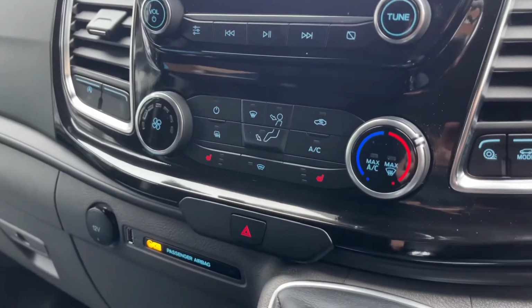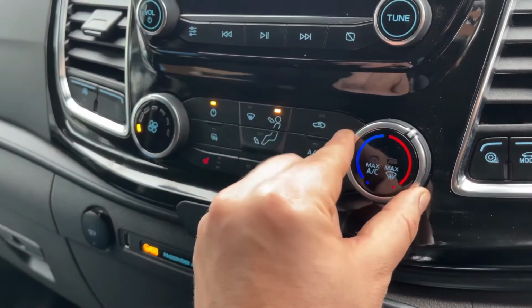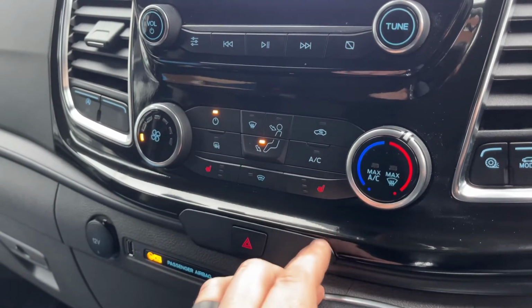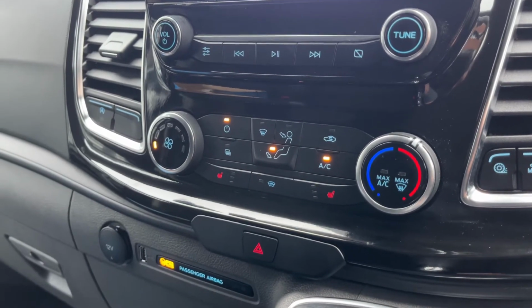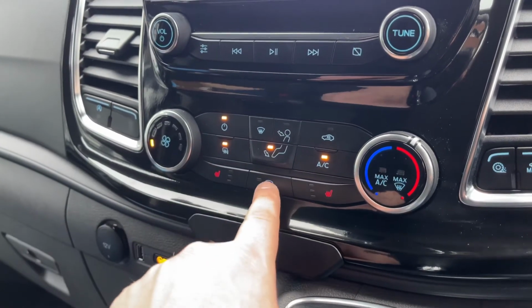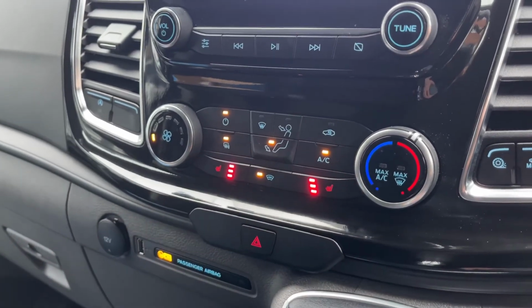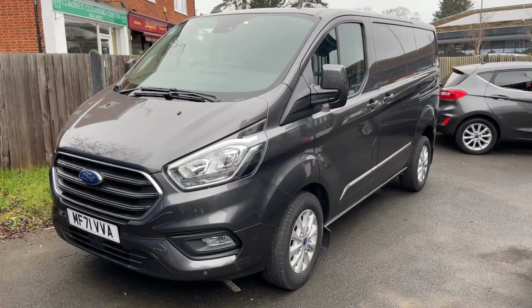We then have the air conditioning for the vehicle. So fan speed is adjustable here, temperature on this dial, direction of the air with the buttons here. When you're happy with those settings, that button will turn your air conditioning on and back off again. We have heated mirrors, a heated front screen, heated driver seat and heated passenger seat as well. And then finally, a 6-speed manual gearbox.